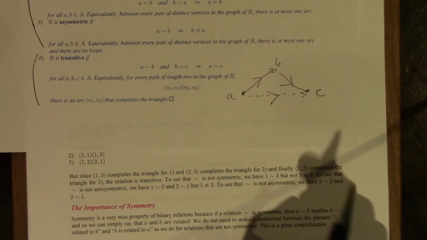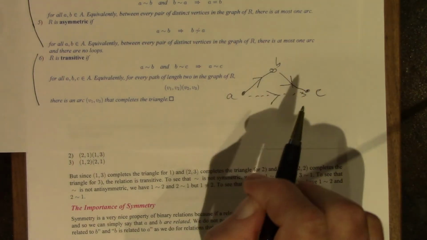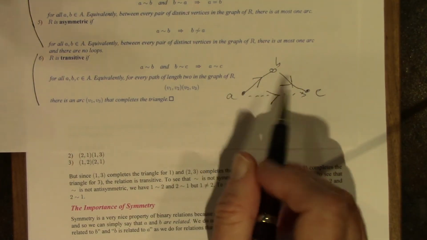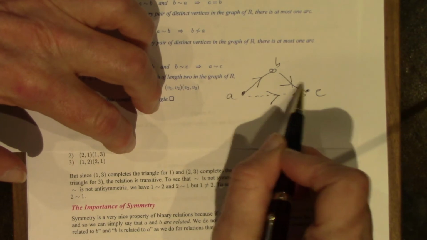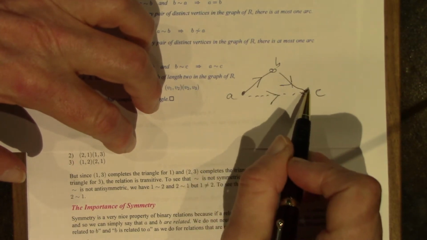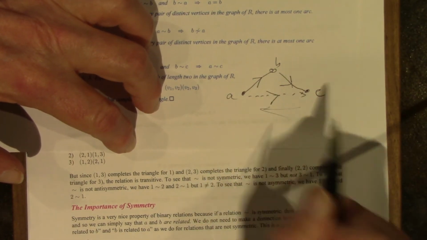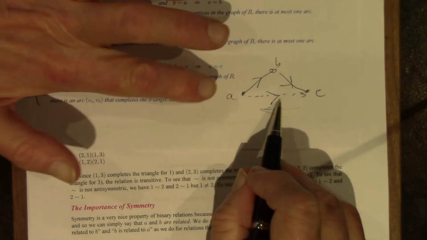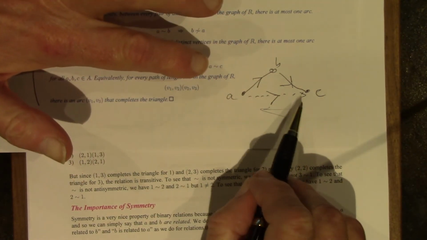It completes a triangle, but you have to be a little careful about that language, because you might think that to complete these two sides into a triangle, you'd go the other way. So you have to be a little careful about that.